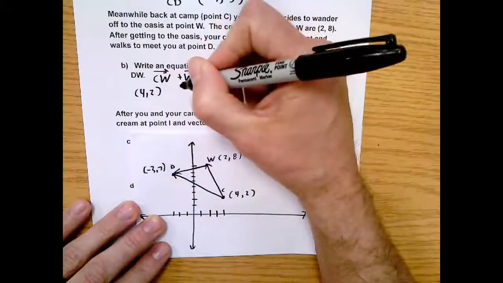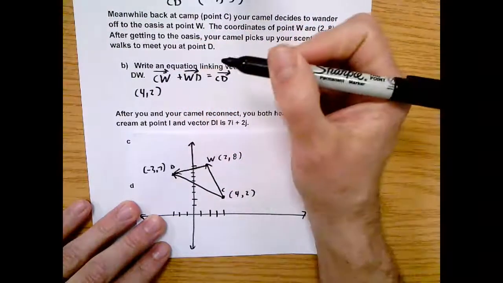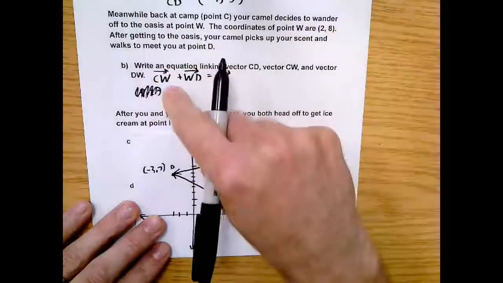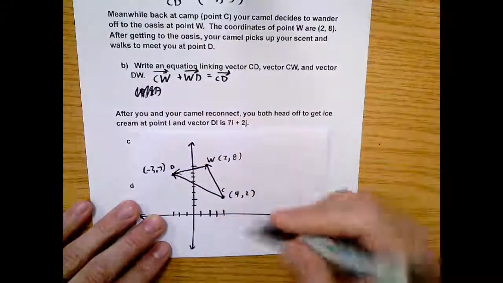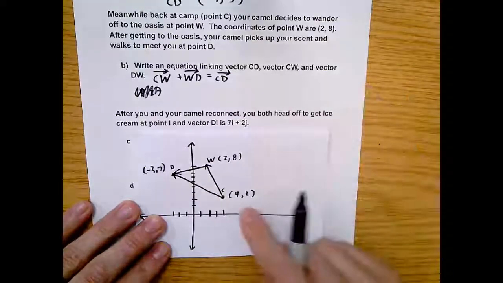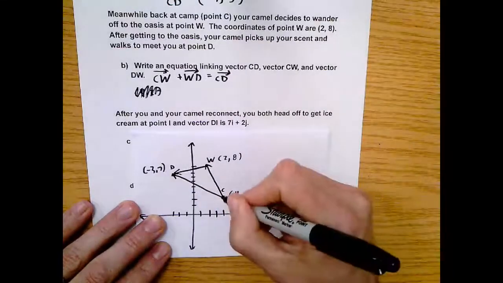Oops, CW. Oh gosh, that's not what I wanted to do. Let's rewind this. We're looking at vector CW. The question is, how do we get from 4 to 2? Sorry, I really jumped the gun. I just put in the same point. CW is saying, how do I get from C to W?